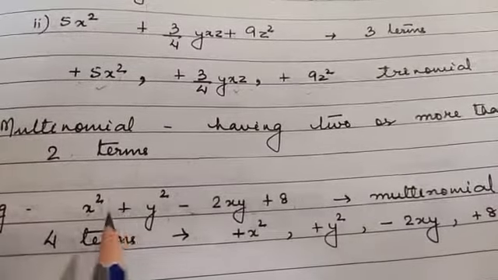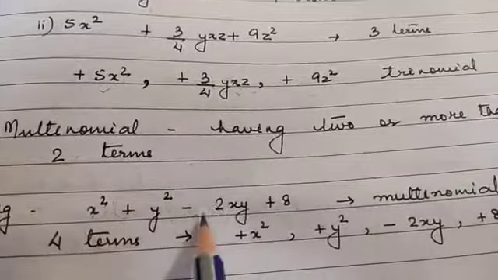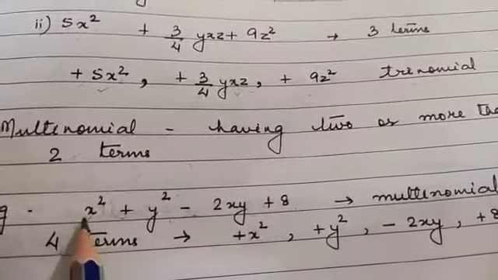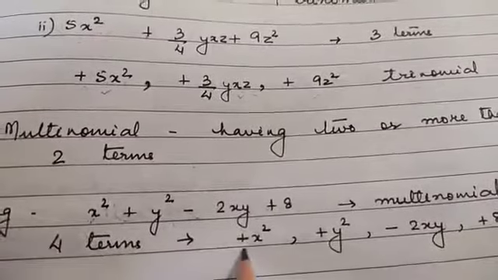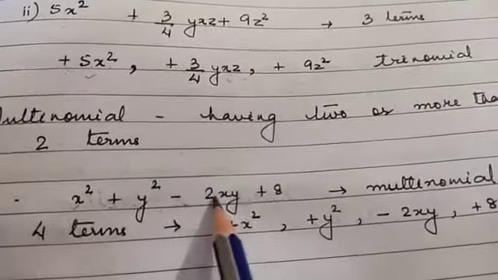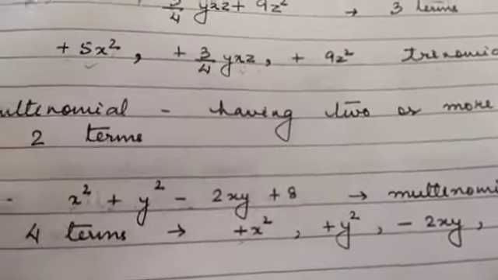Terms, repeating again, are separated by plus or minus sign. Okay. So what are the terms? Plus x square is one term. Plus y square is the second term. Minus 2xy is the third term. And plus 8 is the fourth term.